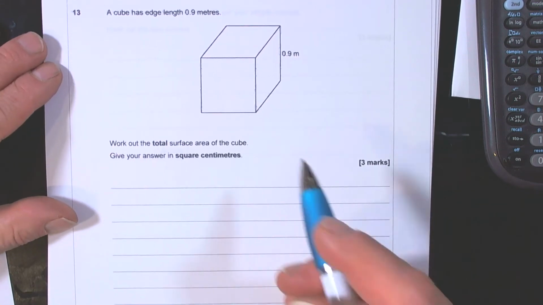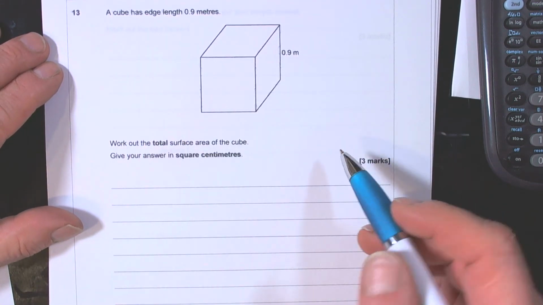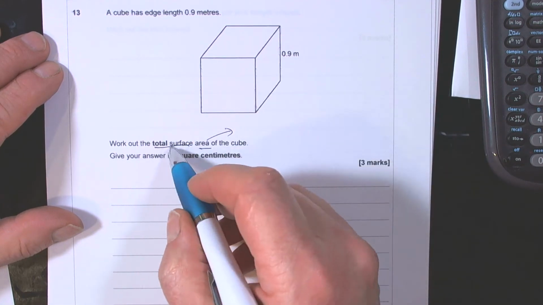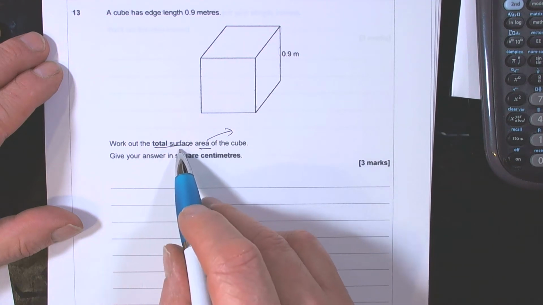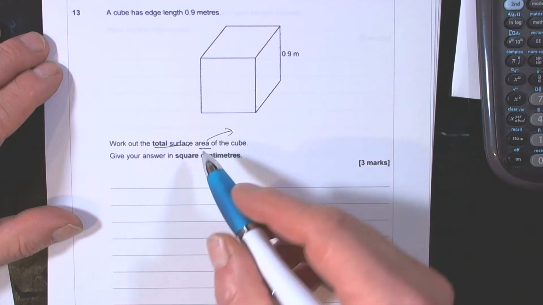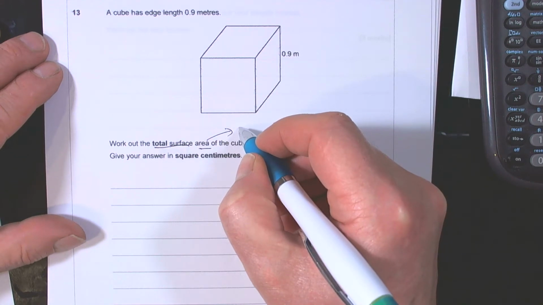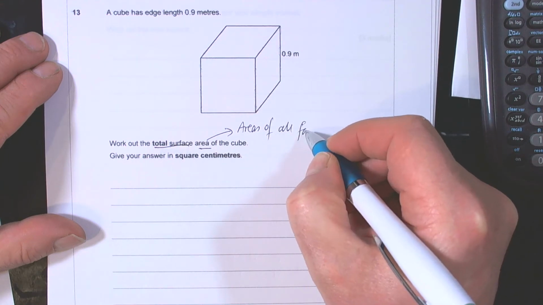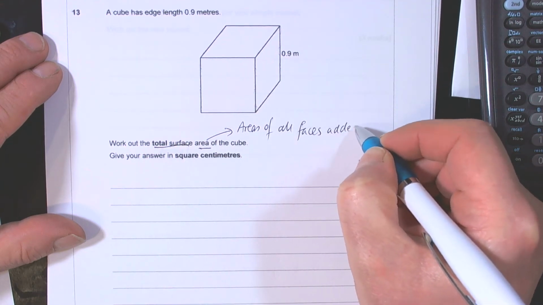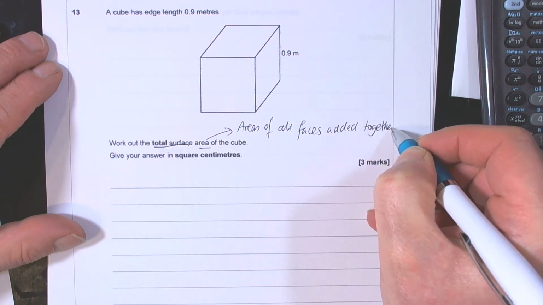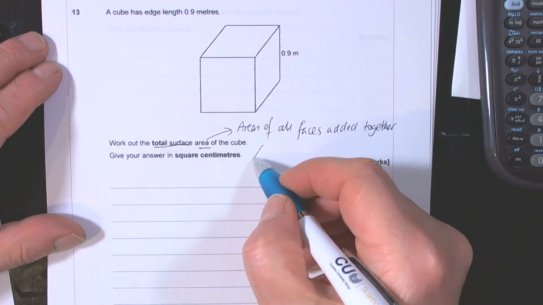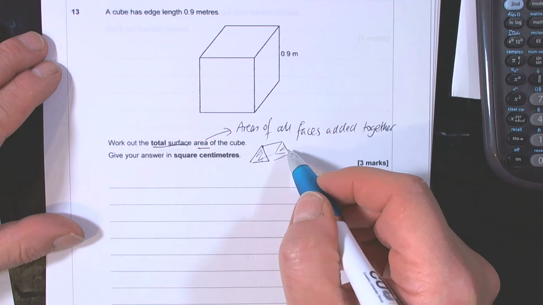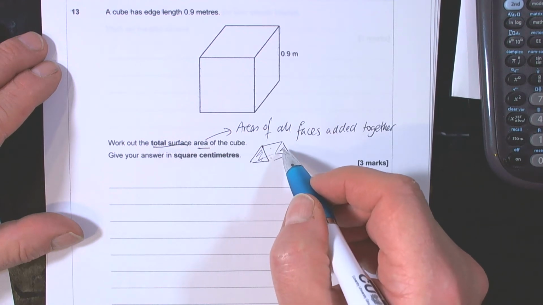Alright, so this question talks about a cube that has an edge length of 0.9 meters. It wants you to work out the total surface area. Okay, so again, underline what's important, what triggers the approach. So total surface area we've got to recognise is the areas of all faces added together. That's what total surface area is. So any shape we've got, so for example if we had a triangular prism, then we'd have to add up 2 triangles and 3 rectangles.